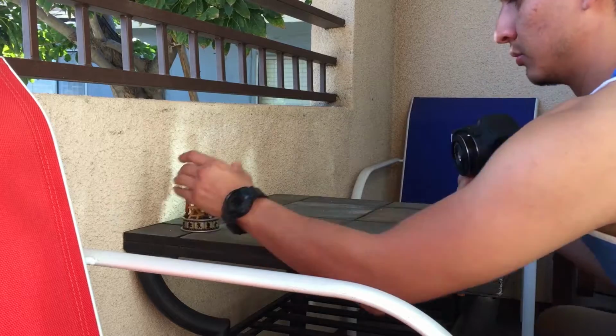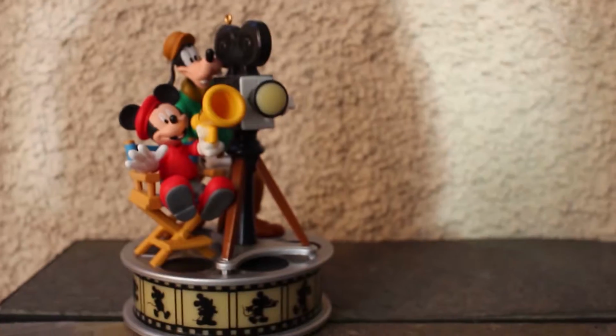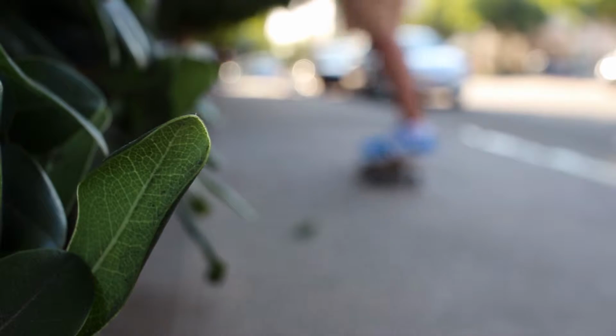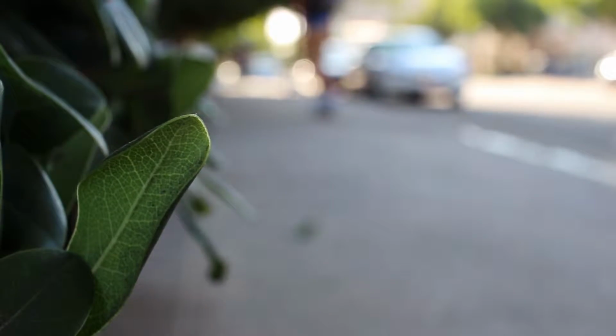The next step is getting close to your subject. Now, how close you get to your subject actually depends on 2 things. The first being, how do you want your subject to come out in the frame? And secondly, how close does your lens actually allow you to get? Because there are some lenses that allow you to get really close, such as a macro lens, and then there are some lenses that don't allow you to get as close. But then again, it just depends on you. How do you want your subject to come out and how close you can get?